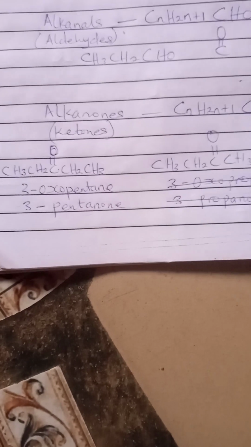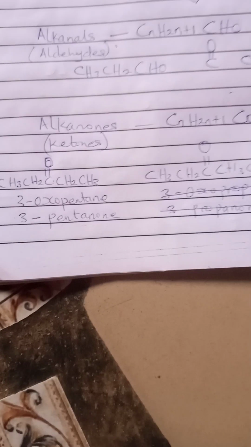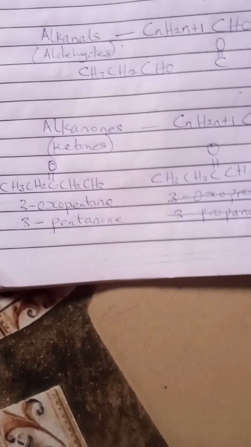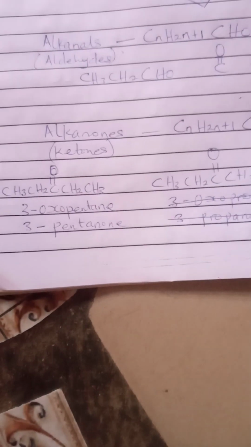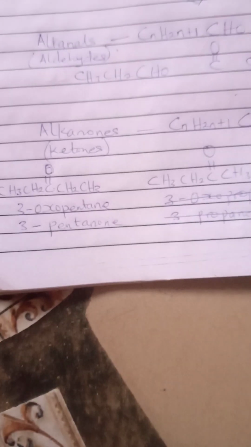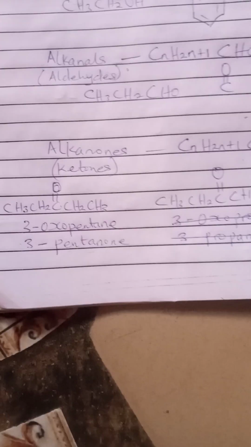So I'll be stopping here for today. And the alkanones, for example, acetone is used for cleaning. Most of these are in nail polishes. You see some ladies when they do their nails, they clean off the nail polish. The chemical used in cleaning nail polish is acetone. Very useful in industry.